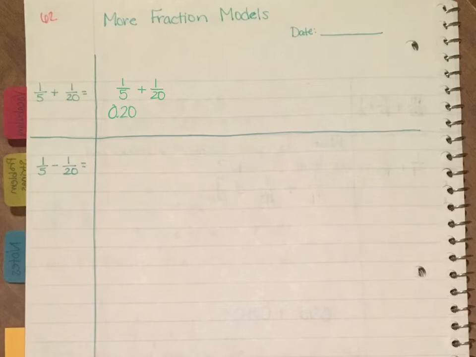Make sure you're writing down what I'm writing down. Then we need to find out how much is 1/20. If you don't remember, look back at your notes. In dollars and cents, 1/20 is 1 nickel or 5 cents.